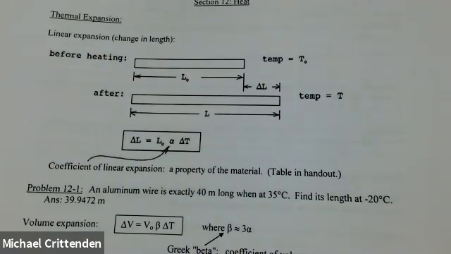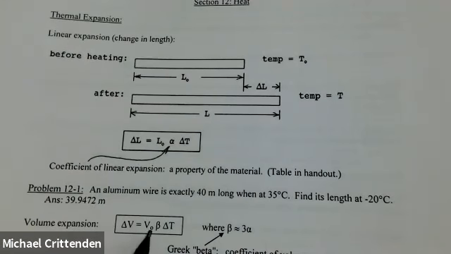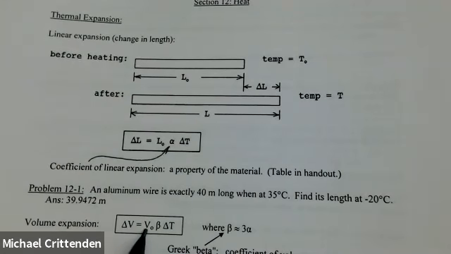With liquids, you're interested in the volume. That behaves the same way, okay? Delta V, just like delta L, depends on the total amount that's there to expand. If you've got 200 gallons, it'll expand twice as much compared to 100 gallons.